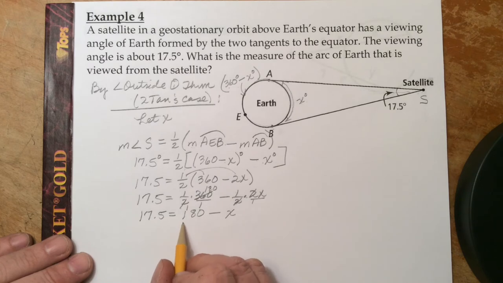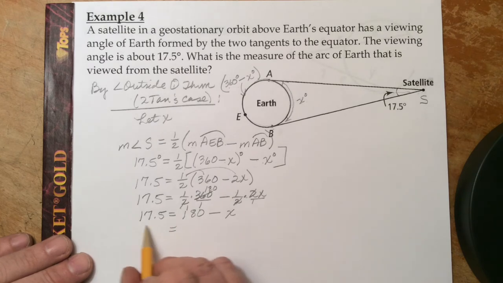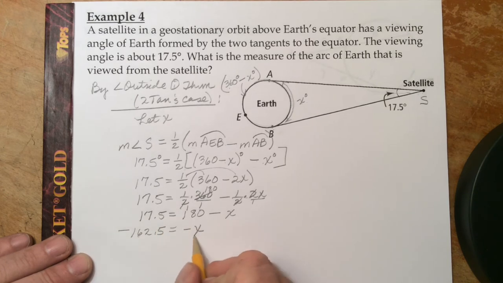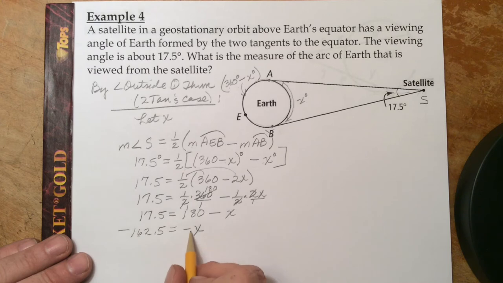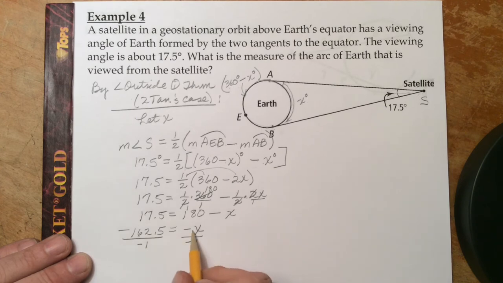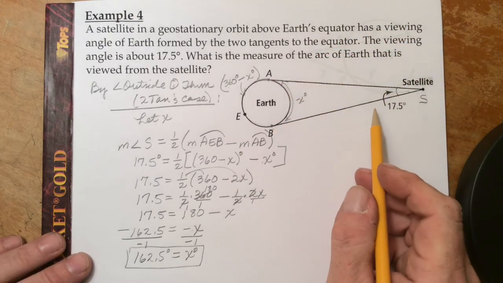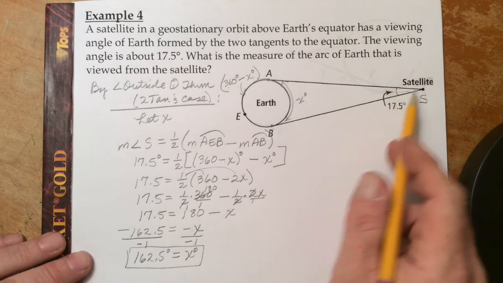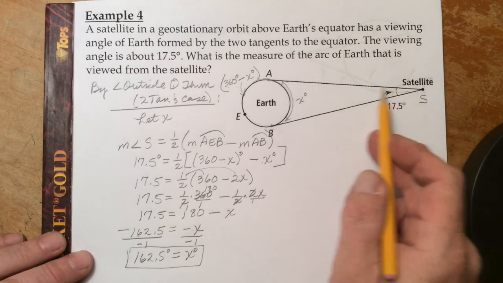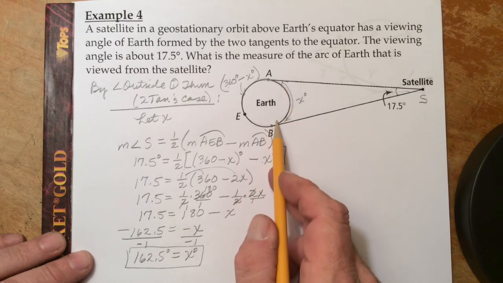At this point, we need to subtract 180 from both sides, and when we do that, on the left, 17.5 minus 180 is negative 162.5. We still have negative x on the right side. Finally, to get rid of the negative 1 on the x, we can divide by negative 1 on both sides. So negative divided by negative is positive in both cases, and we get positive 162.5 degrees for the value of x's arc right here. So the viewing angle from this 17.5 degree satellite is of the Earth about 162.5 degrees right here.